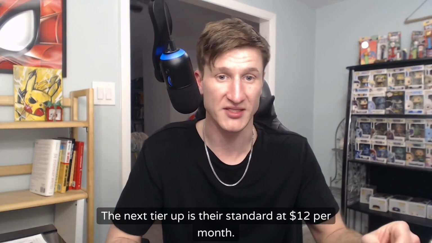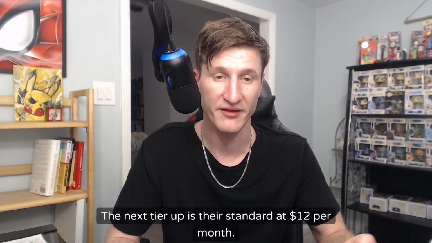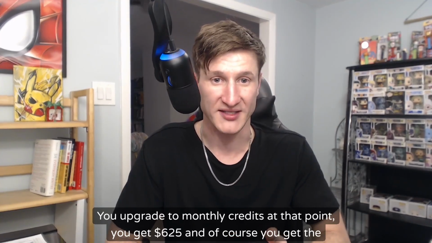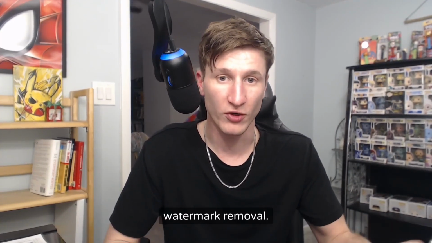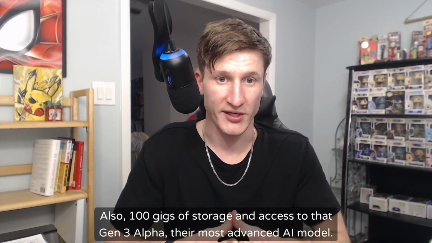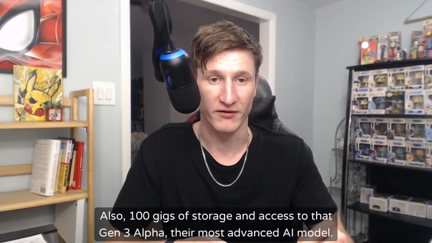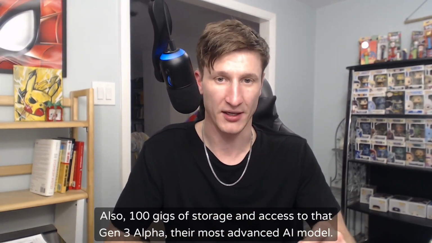The next tier up is their Standard at $12 per month. You upgrade to monthly credits at that point. You get 625. And of course, you get the watermark removal, also 100 gigs of storage, and access to that Gen 3 Alpha, their most advanced AI model.